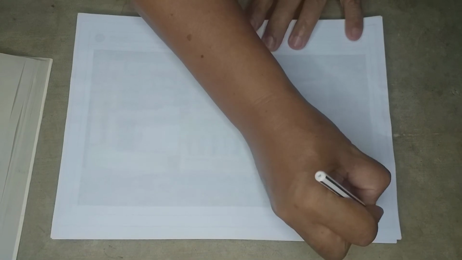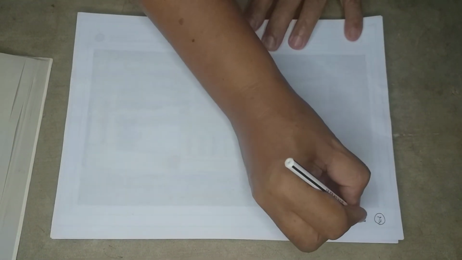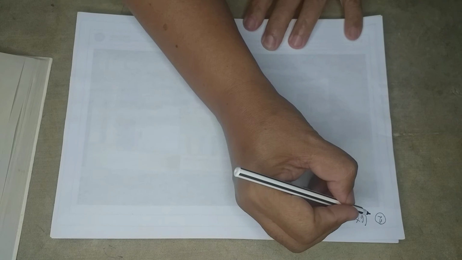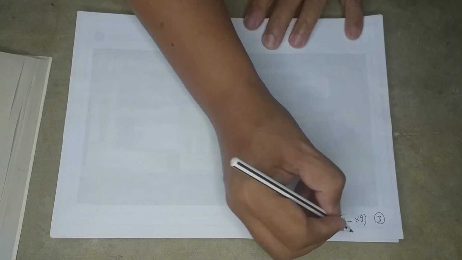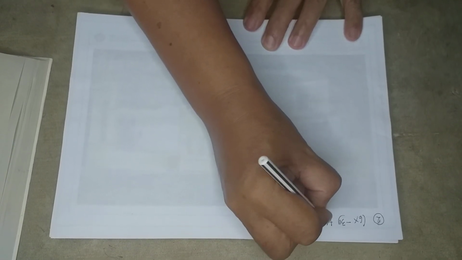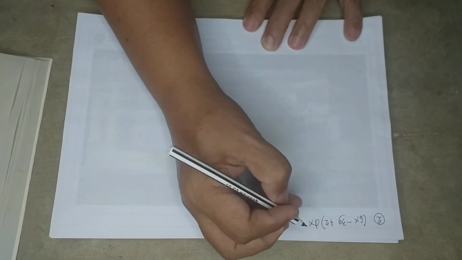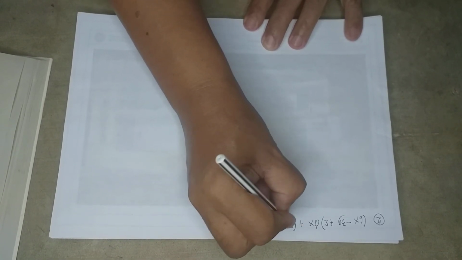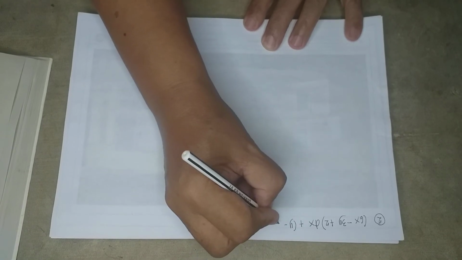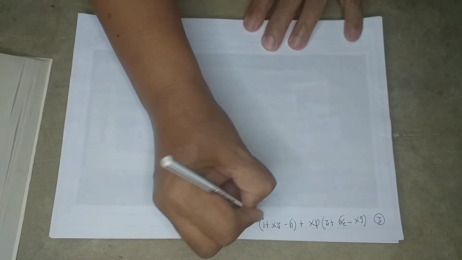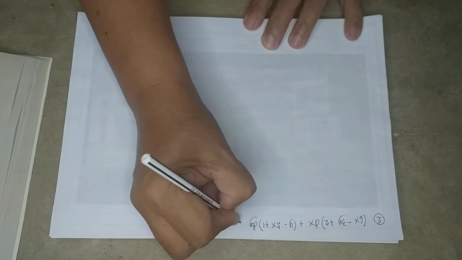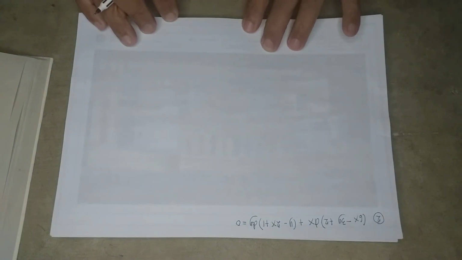Now let's have example number 2. Find the general solution of number 2. 6x minus 3y plus 2 dx plus y minus 2x plus 1 dy is equal to 0.